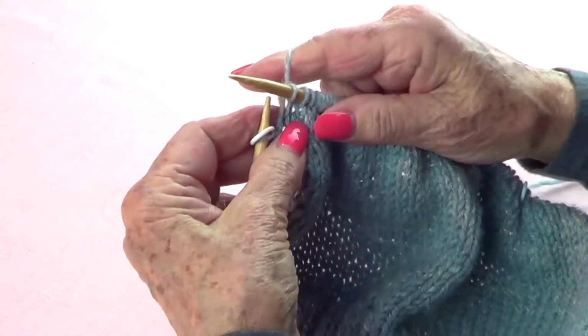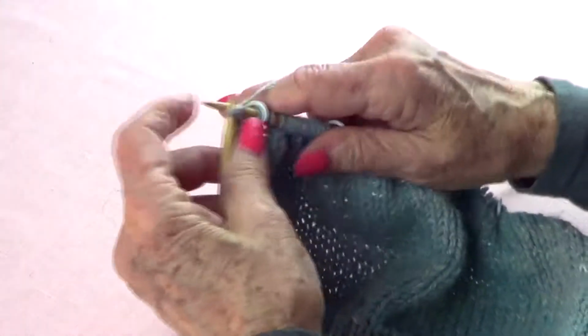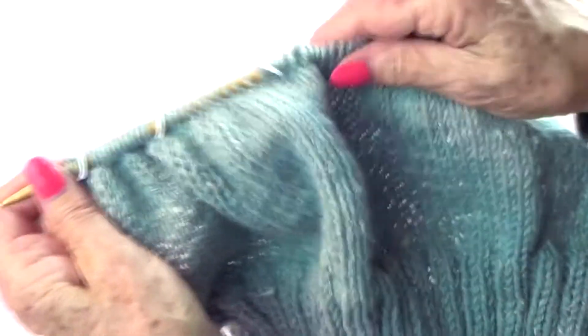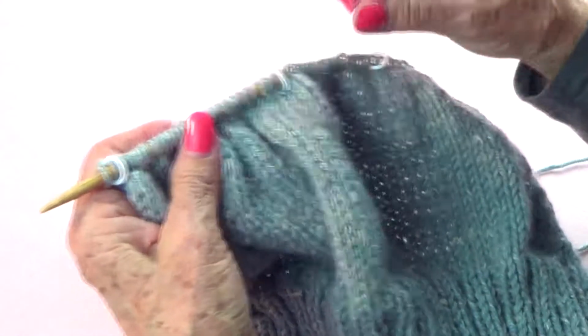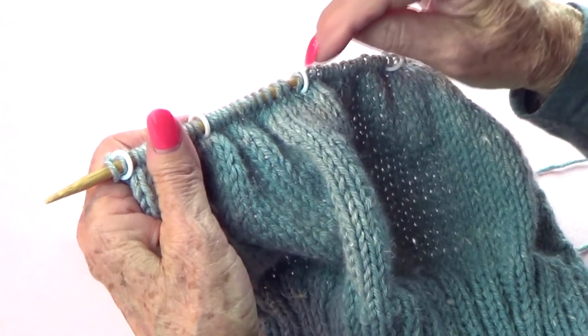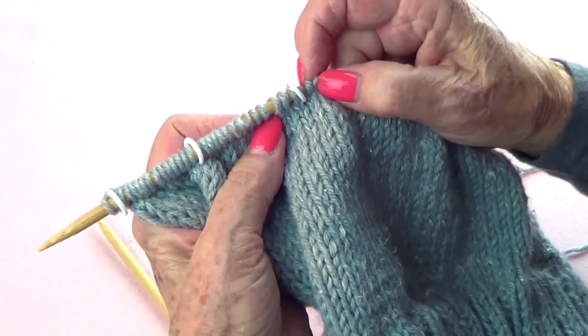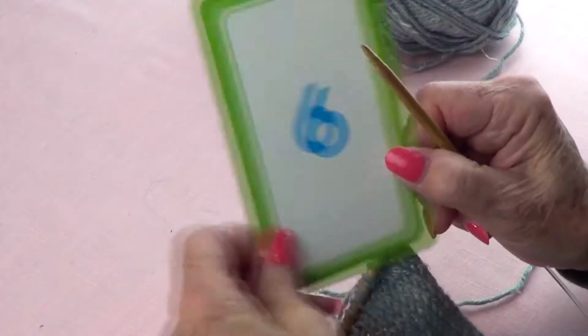Now I have 14, pass my marker, and I have the last one that doesn't count for my numbers. So now I have 14 on each section, and now I can start taking off every time, just before every time I see my marker. So now I'm going to purl, because you don't do anything on the purl side, you just purl. And now I'll come back when I finish this.